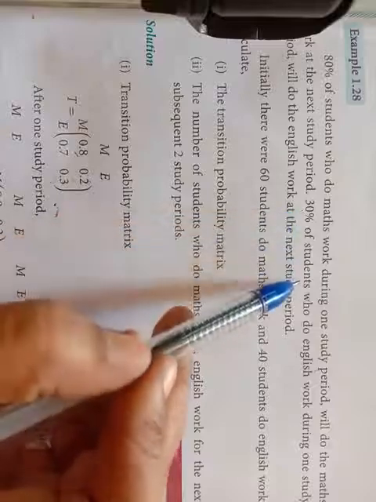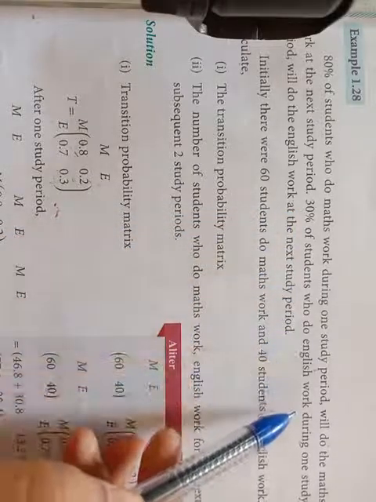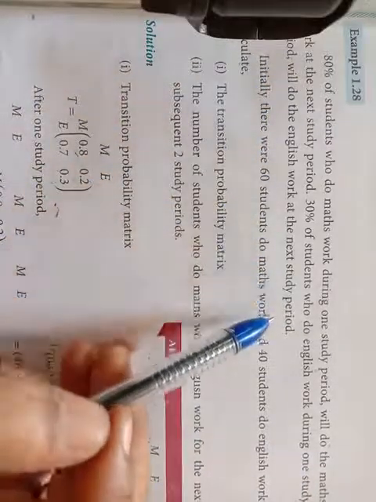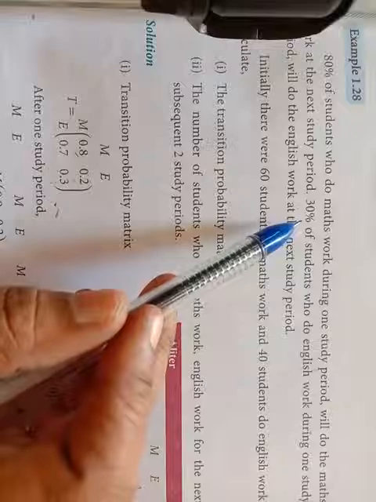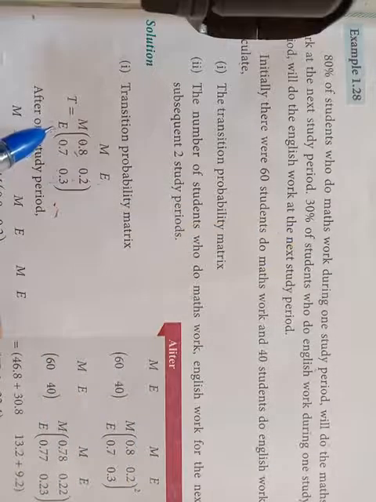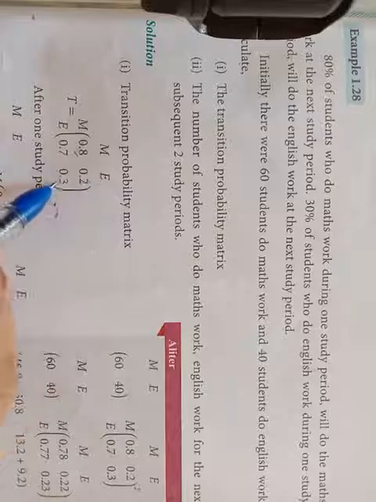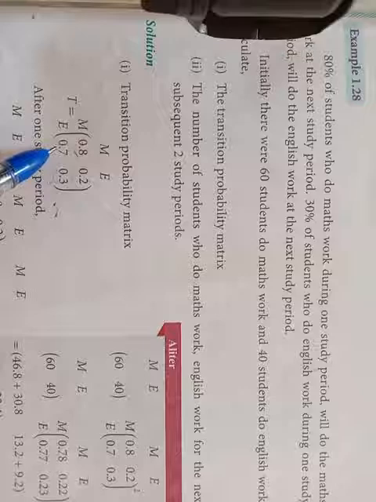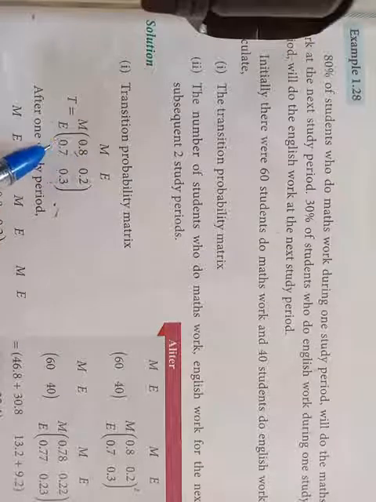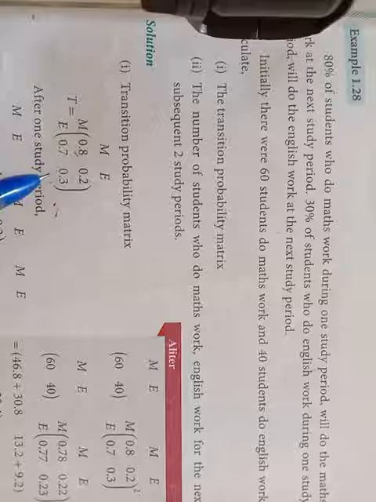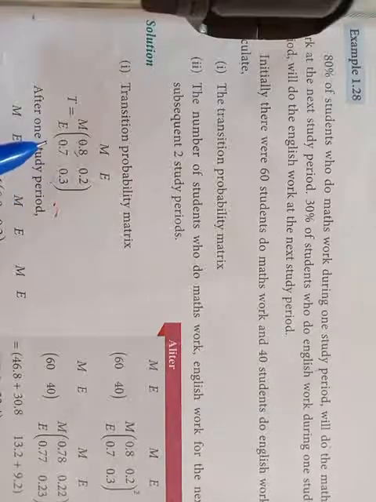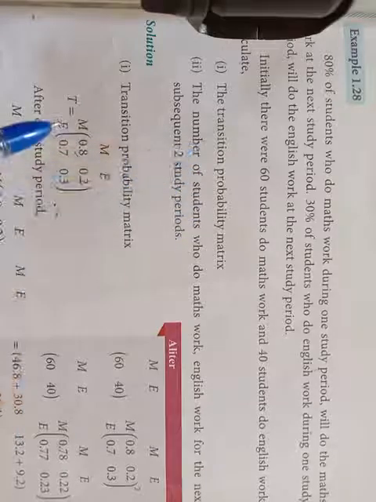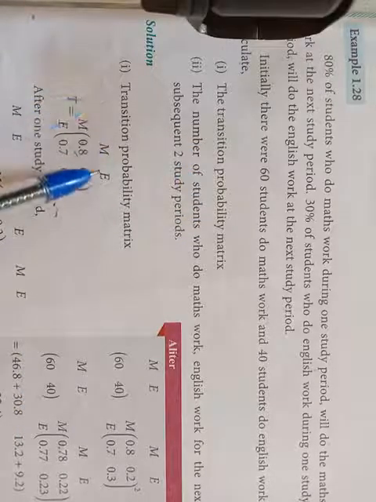Next, 30% of the students who do the English work during one study period will do the English work at the next study period. So English period, English work is 30%, that is 0.3 you write. The remaining people are doing the maths work, so 0.7 you fill in here. Only one value is given, and according to that you find the remaining value because a plus b is equal to 1. This is your transition probability matrix.